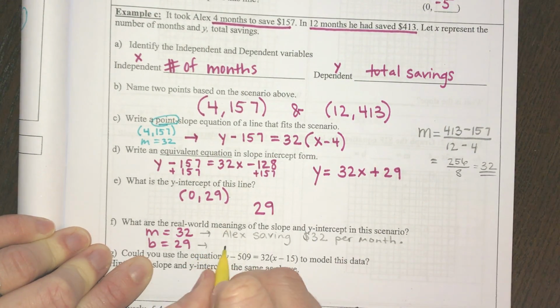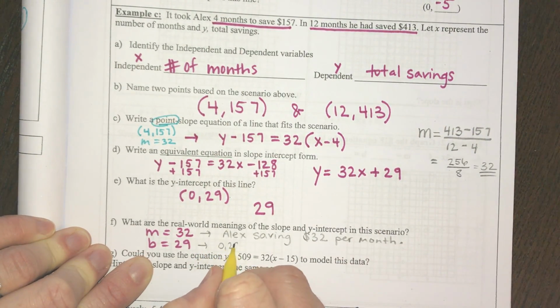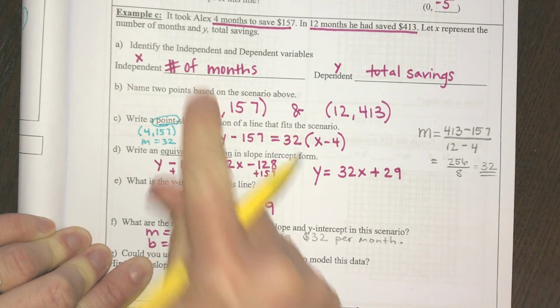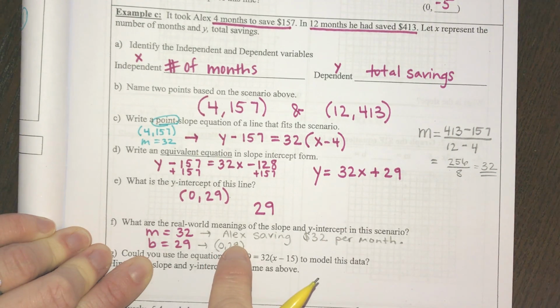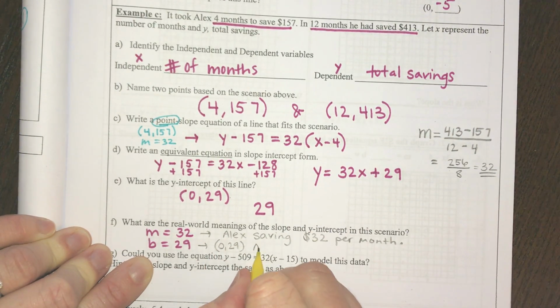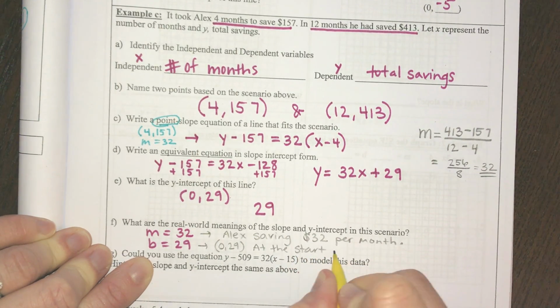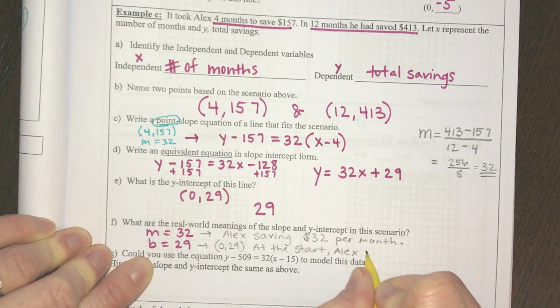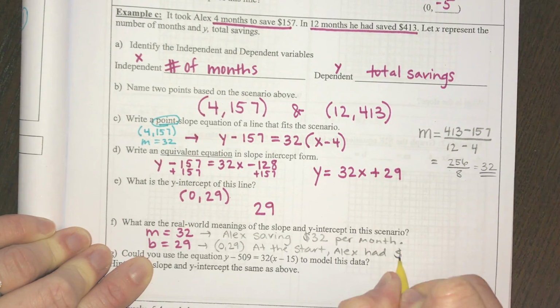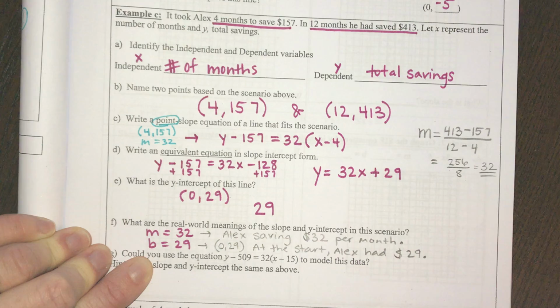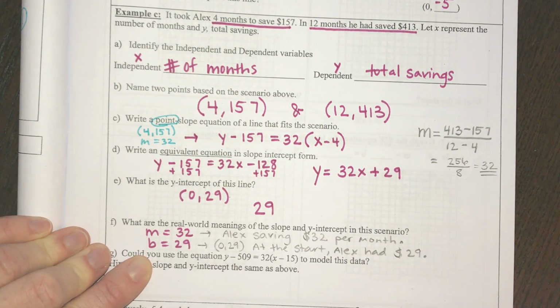Now this point 0, 29 means that at 0 months, because 0 is x, in 0 months, Alex had $29. Or maybe we could say at the start, Alex had $29. So maybe before he actually started really saving his money.